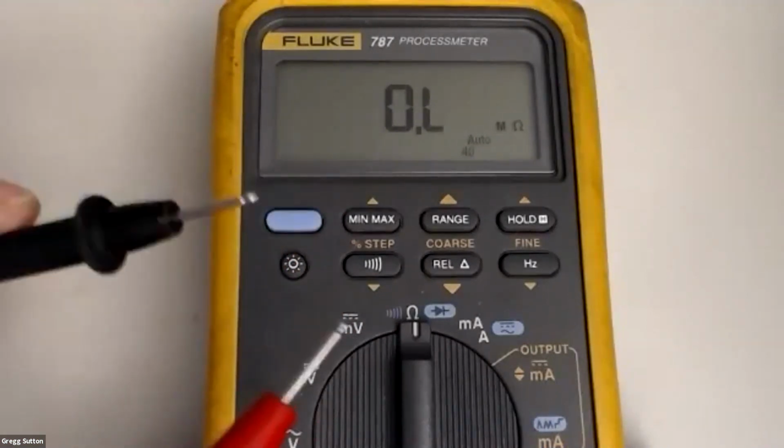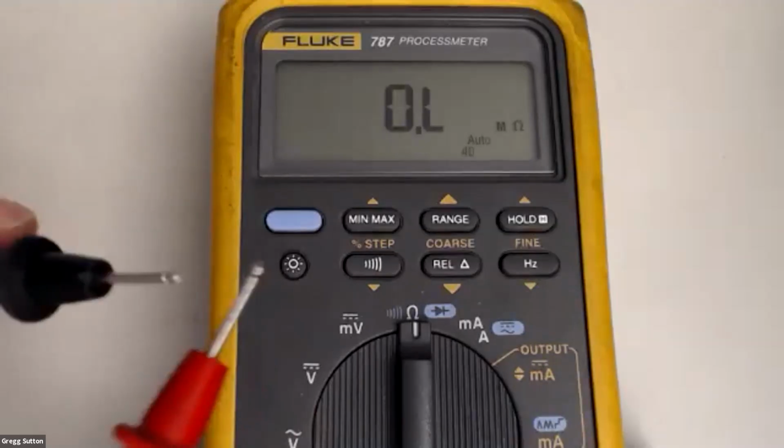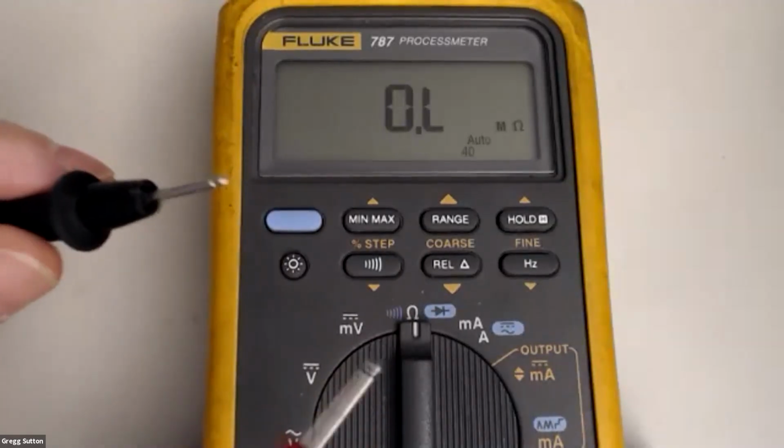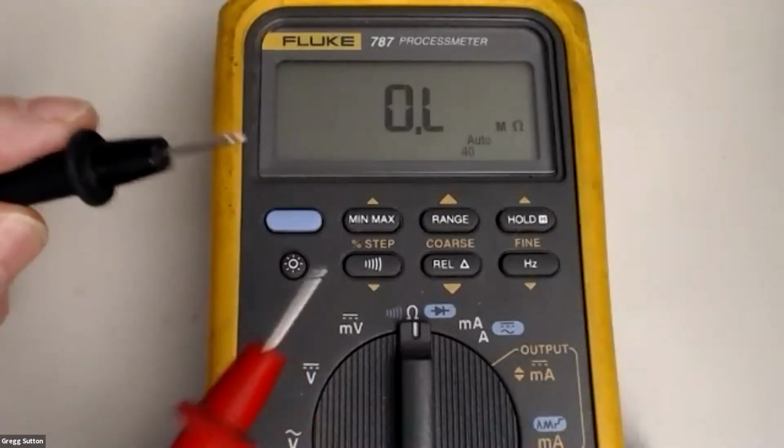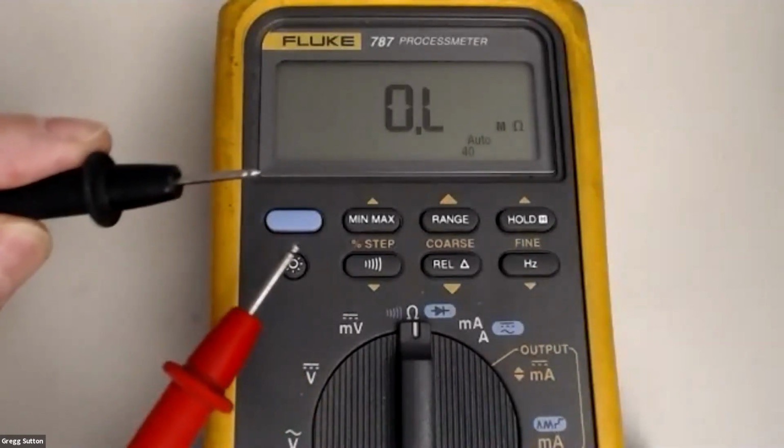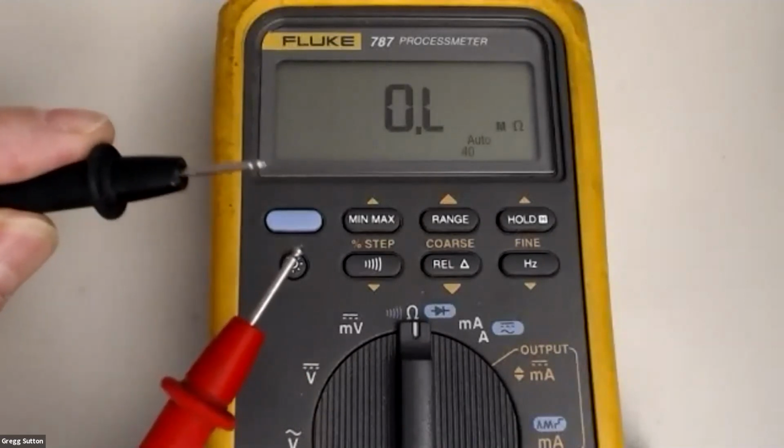What did we say OL stands for? I used to think it was overload, but you taught me it's open line today. Open line, right, open line. So yep, that's pretty common. So if I do put these leads together, do you think we're going to get high resistance or low resistance? We're going to get low resistance.